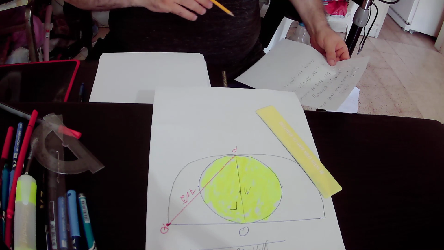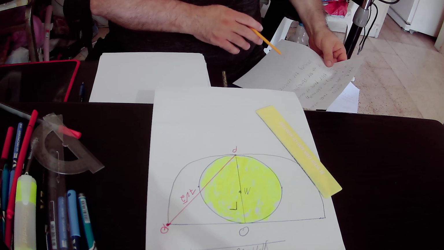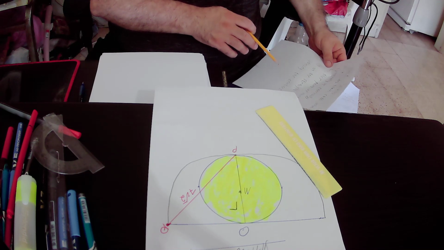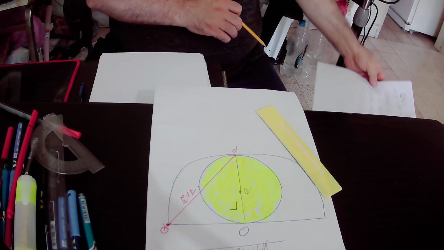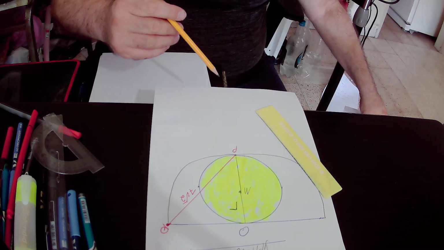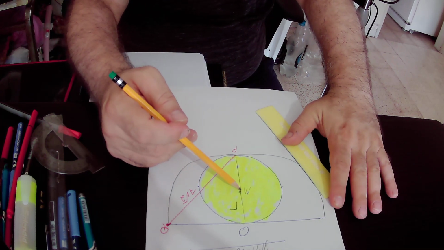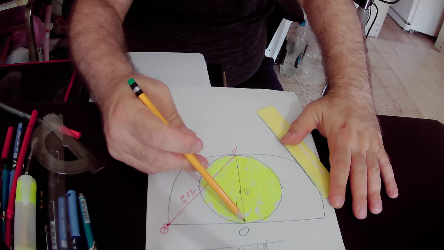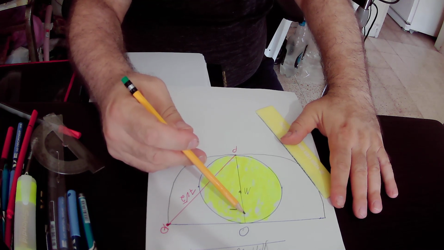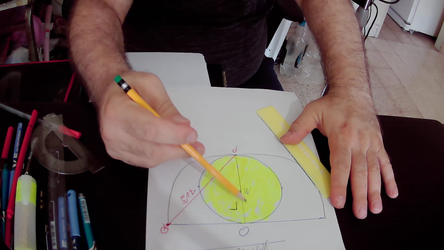because it says that the point of contact lies on the straight line joining the centers. So point P, with the line segment that joins the two centers together, that is to say line segment OM or MO, creates with MO a straight line.